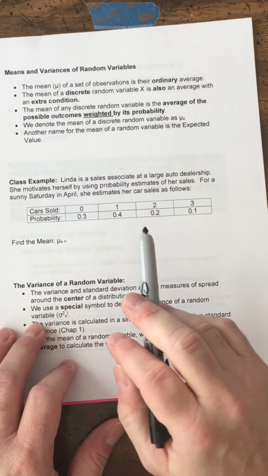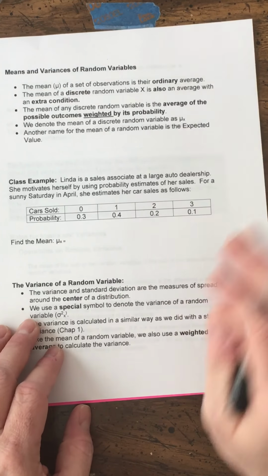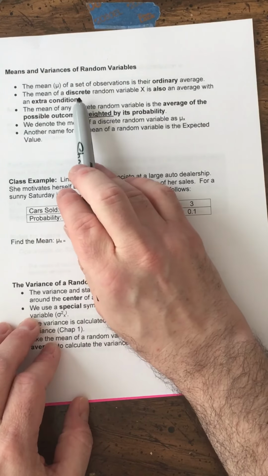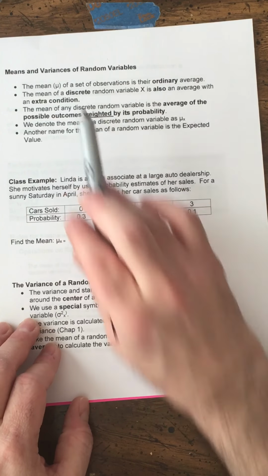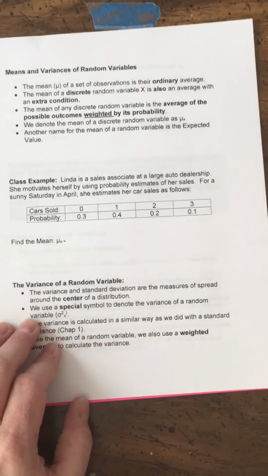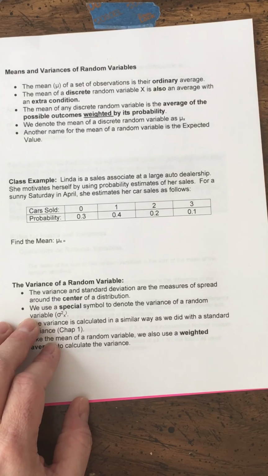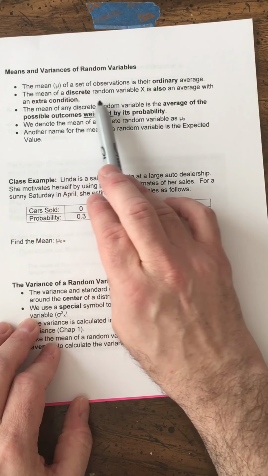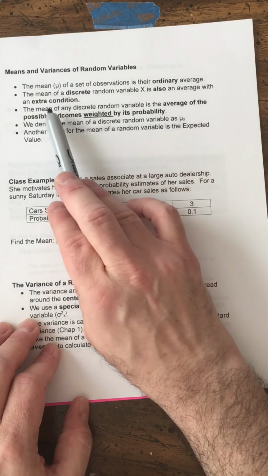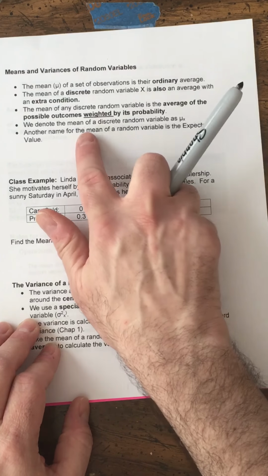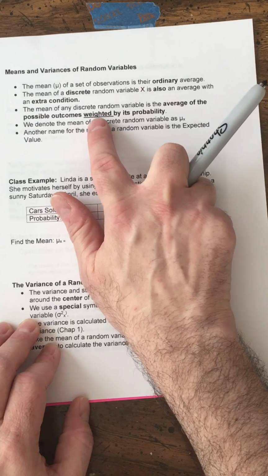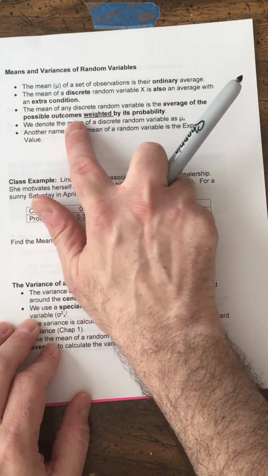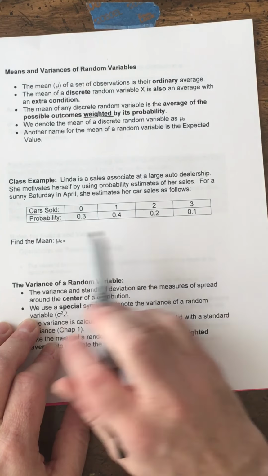The mean mu of a set of observations is their ordinary average. The mean of a discrete random variable, that's one that takes on specific values, not continuous values, like weight would take continuous values. This takes on discrete values. The mean of a discrete random variable is also the average with an extra condition. The mean of any discrete random variable is the average of the possible outcomes weighted by its probability.